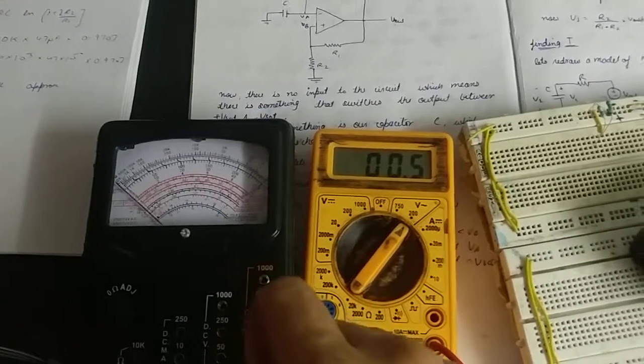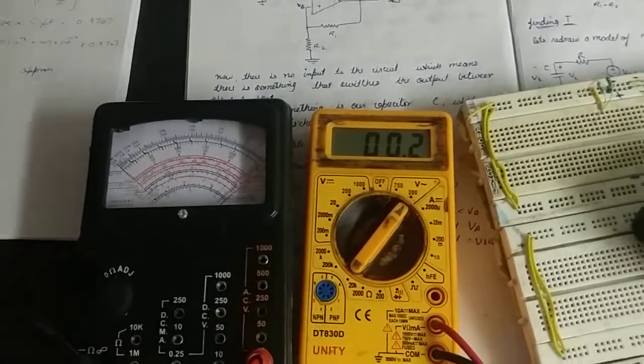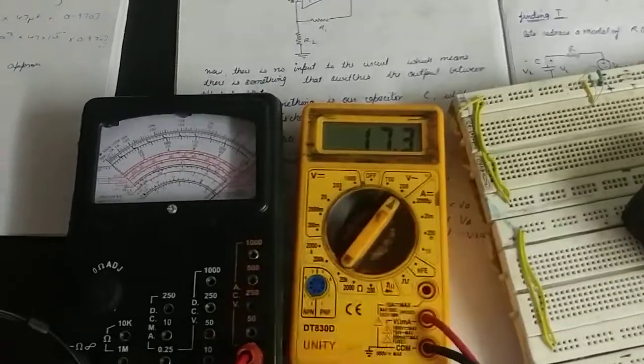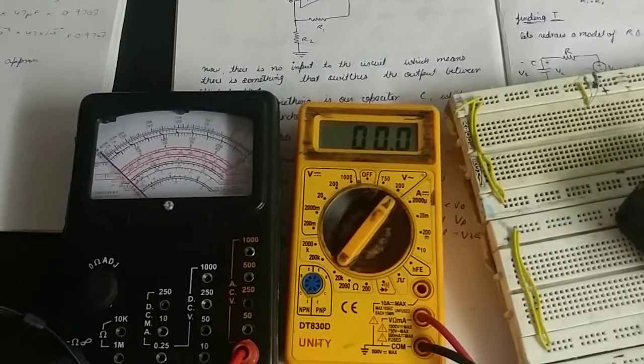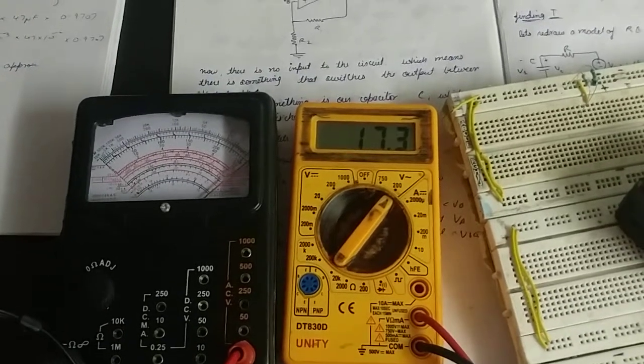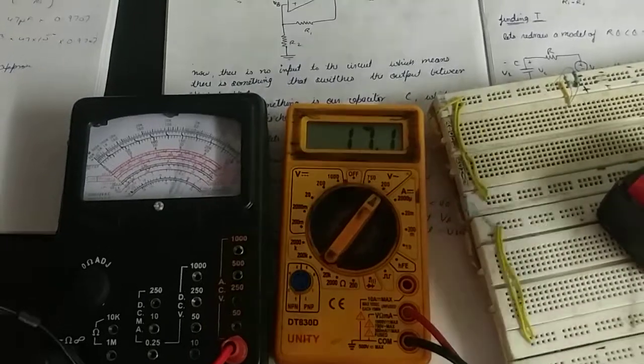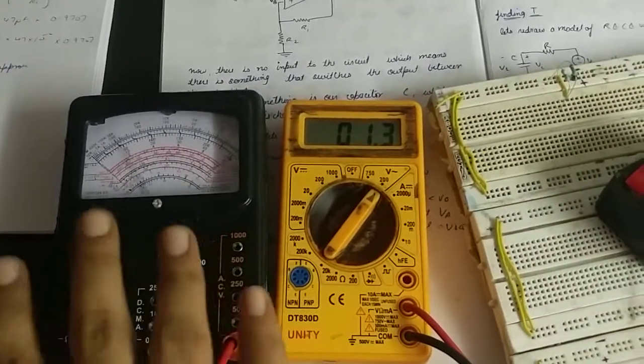If I put it into the 50 volt range, you can see it is properly oscillating between 0 to 18 volt. So what happens if I increase the value of capacitance more? Let's put it to 220 microfarad. It is actually oscillating but really slow. So this was the experiment. You can use an analog multimeter to visualize oscillations, and it is a very cool thing to do.